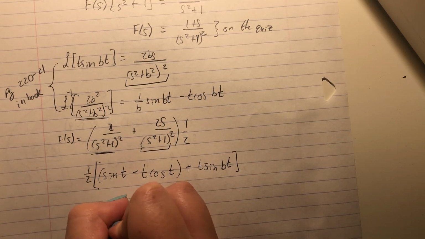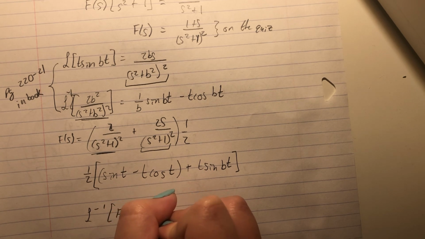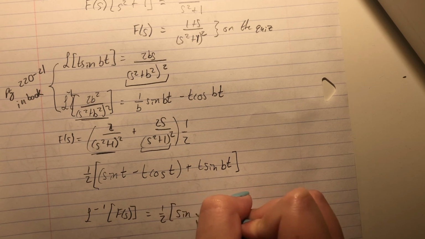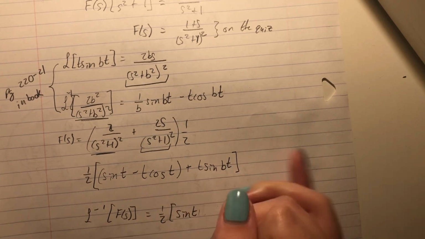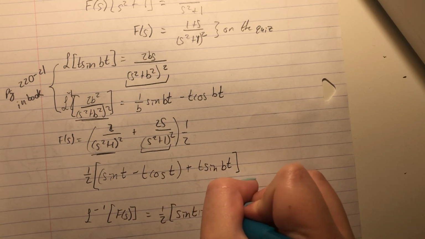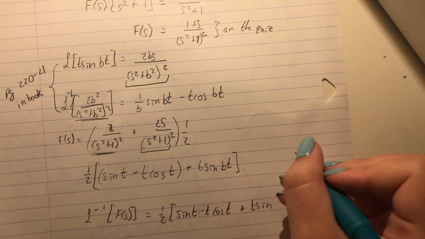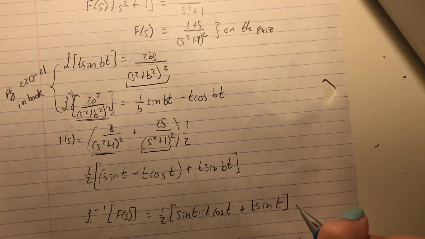The inverse Laplace transform of f of s is equal to 1/2 times sine of t minus t cosine of t plus t sine, oh I forgot to get rid of the b, sorry, sine of t. And that's the answer.